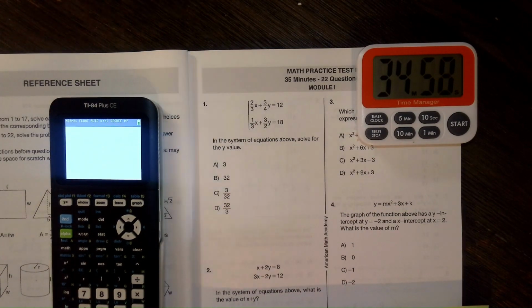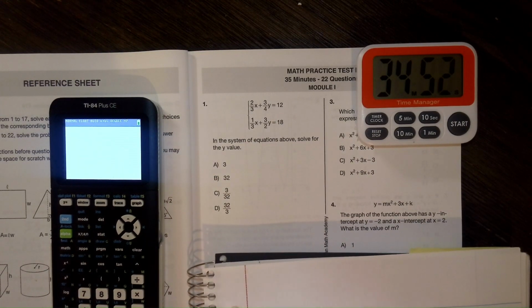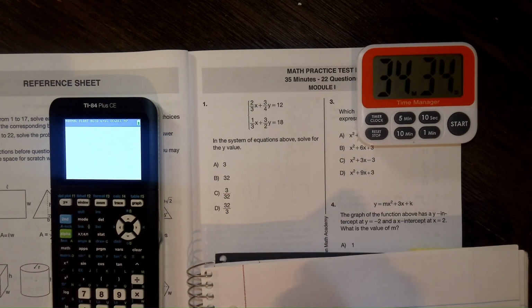All right, Luke, you ready? All right, number 1. So we have, looks like a system of equations. Nice, it even says system of equations. Solve for the y value. So how do we solve this? What's the quickest way? Looks like I could add them together.